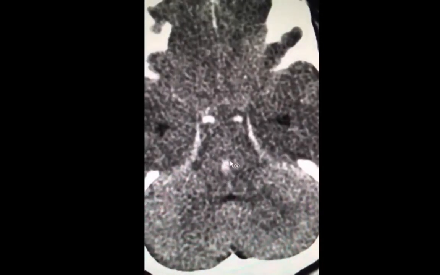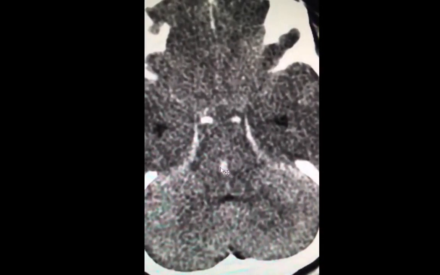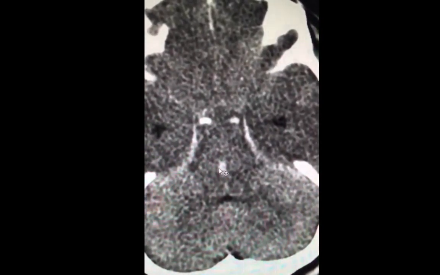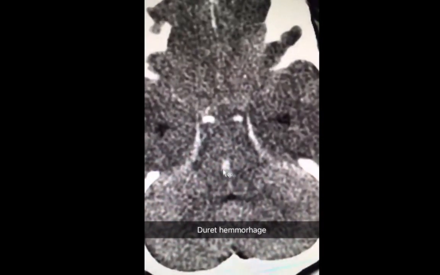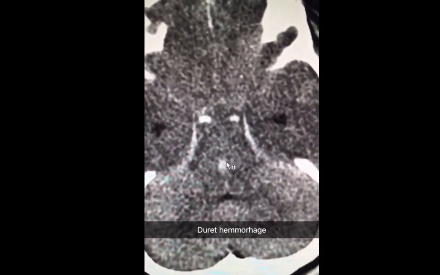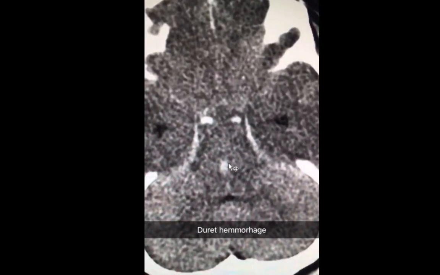So this hemorrhagic focus is not the primary abnormality. The primary abnormality is brain edema and secondary transtentorial herniation. For the seniors, such hemorrhage even has a cute name. It's called Duret hemorrhage.